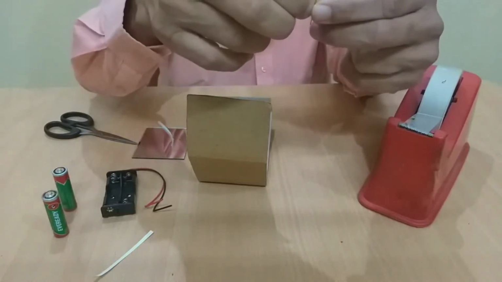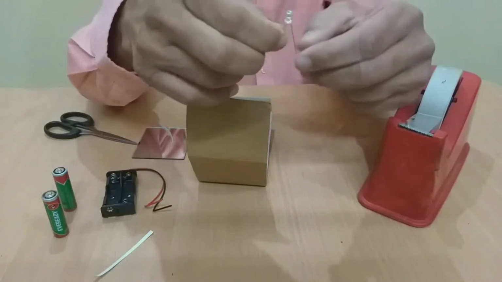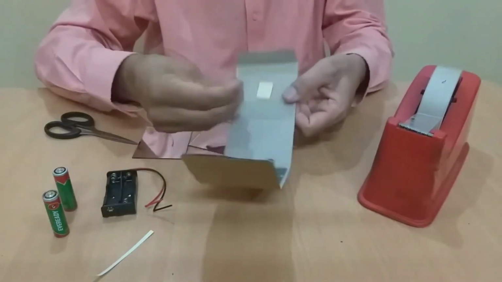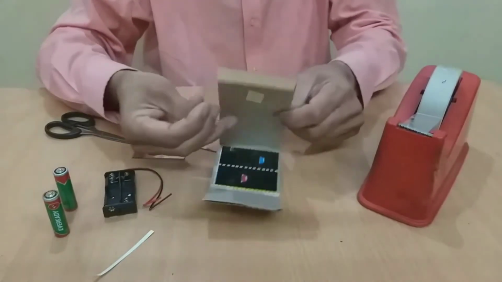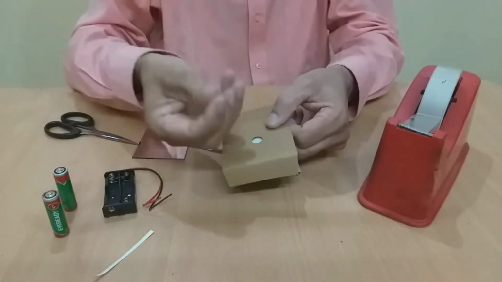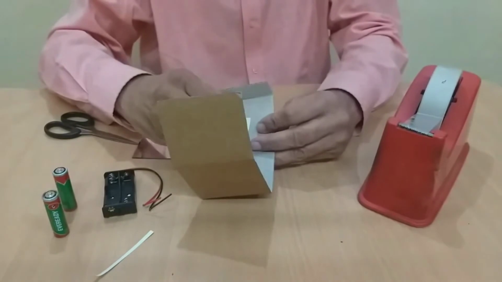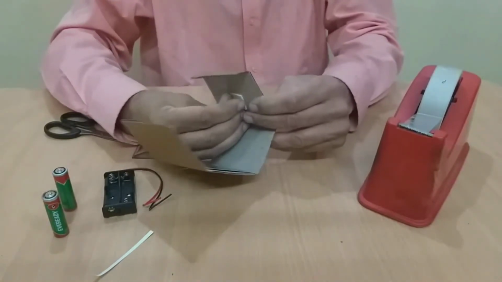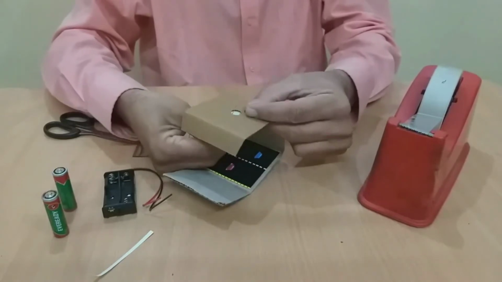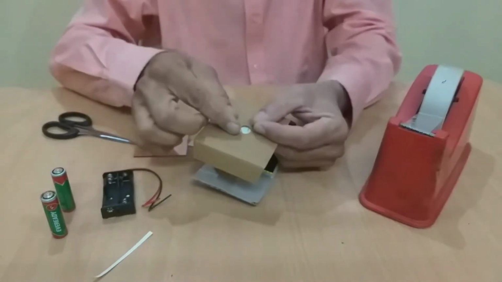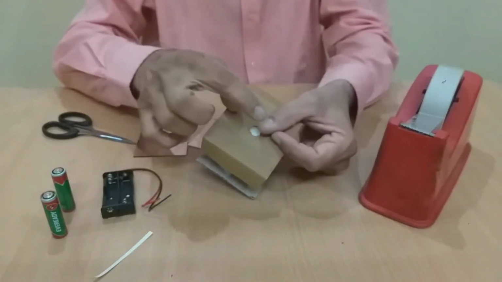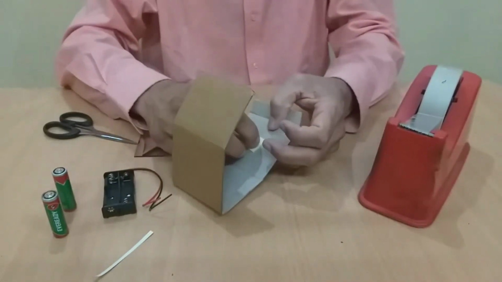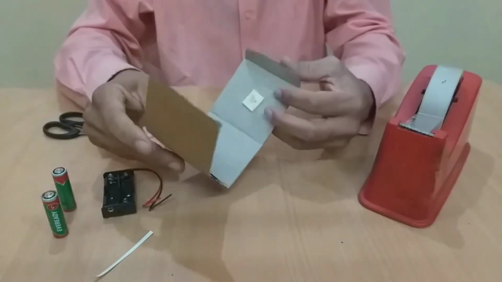Just spread them a little bit. Spread these two terminals a little bit and insert them through, so these two terminals should come up. So insert them here. Their ends come up this way. Two terminals come up this way. So you can make out this is positive, this is negative. And the bulb has gone into the box.